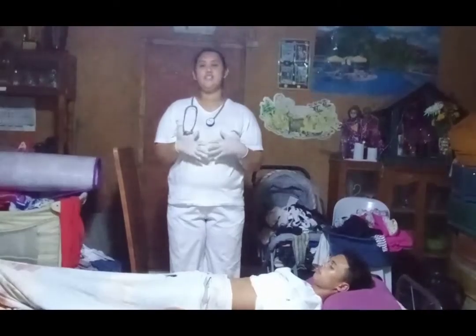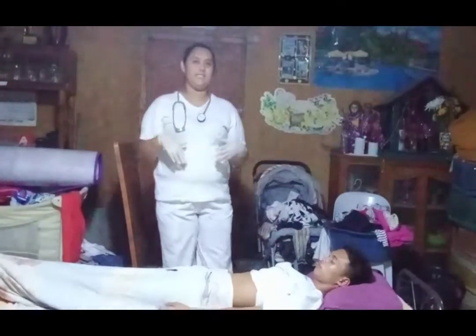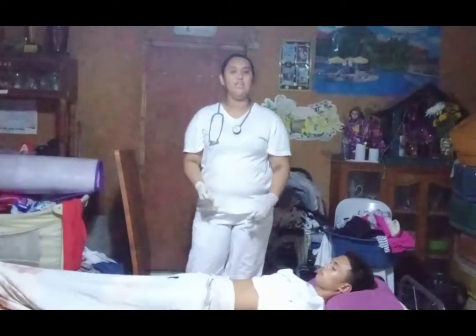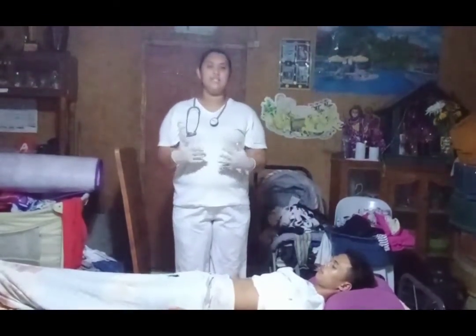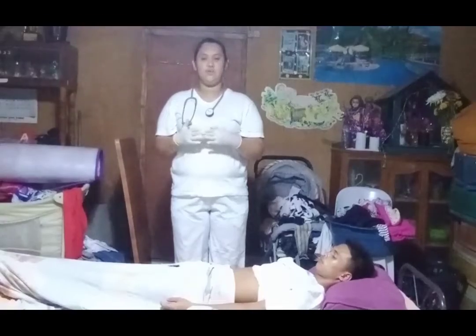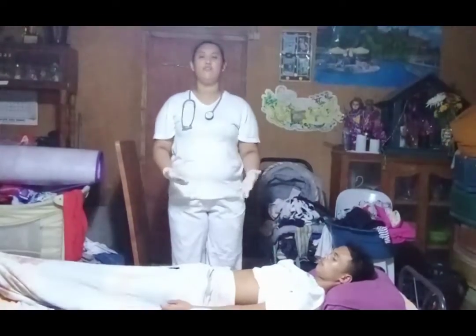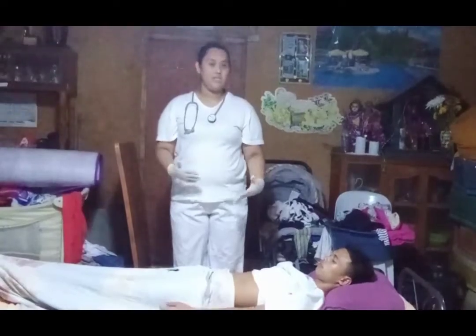So now, let's proceed to palpation. Position the client back in the supine position so that it is easier to assess the abdomen of the patient. Cover the upper and the lower part with a bed sheet, leaving the abdomen exposed, so that some parts of the body will be kept confidential, and so that we have easy access to the abdomen. As you can see, it's already covered, and the abdomen of my patient is already exposed.